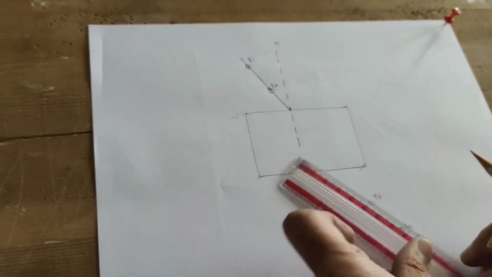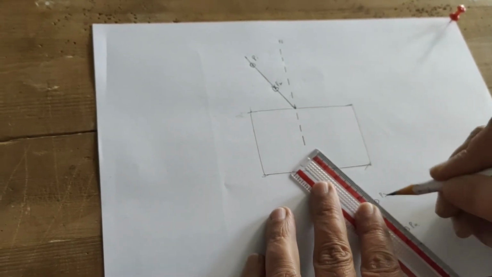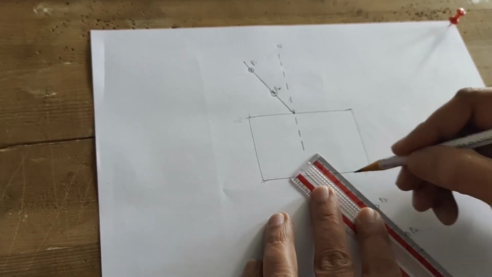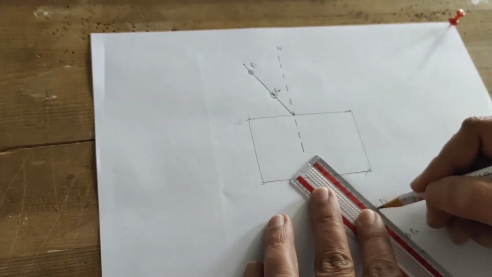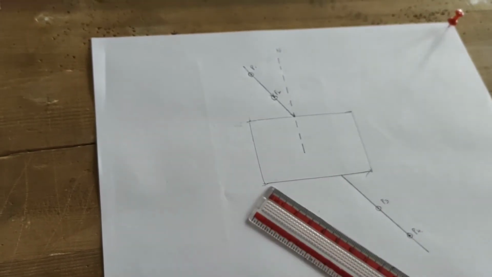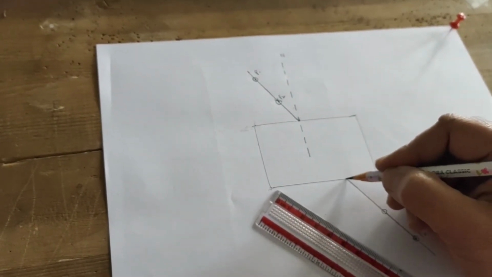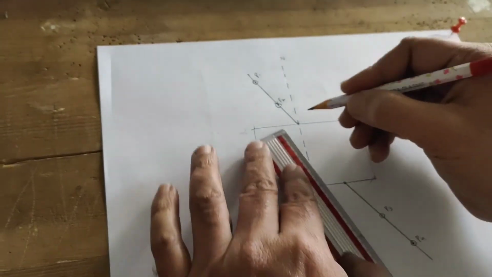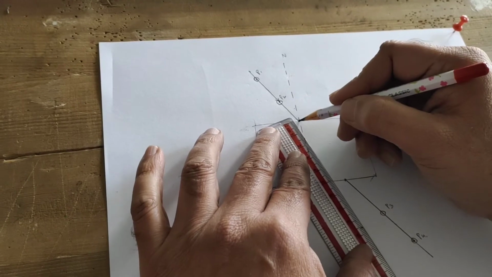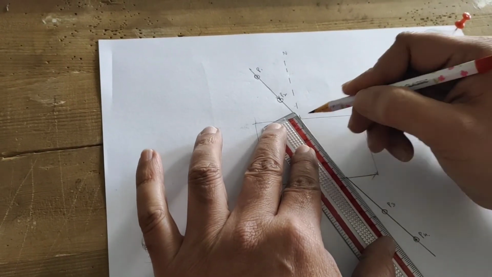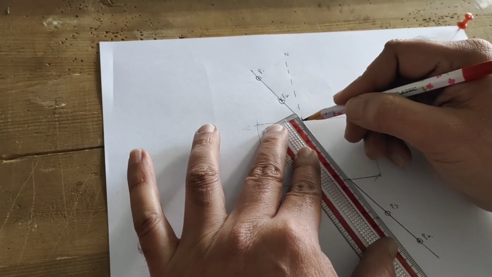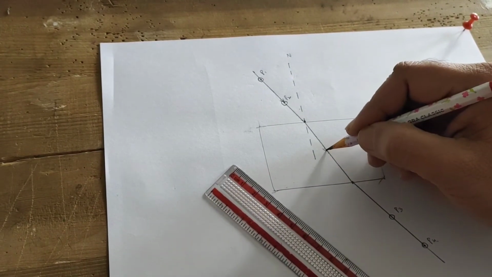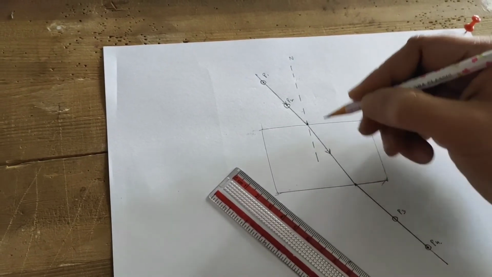Now I am joining these points with a straight line. This is our emergent ray, and this point is the point of emergence. Now connecting the point of incidence and point of emergence, we see this bend in the path of light.